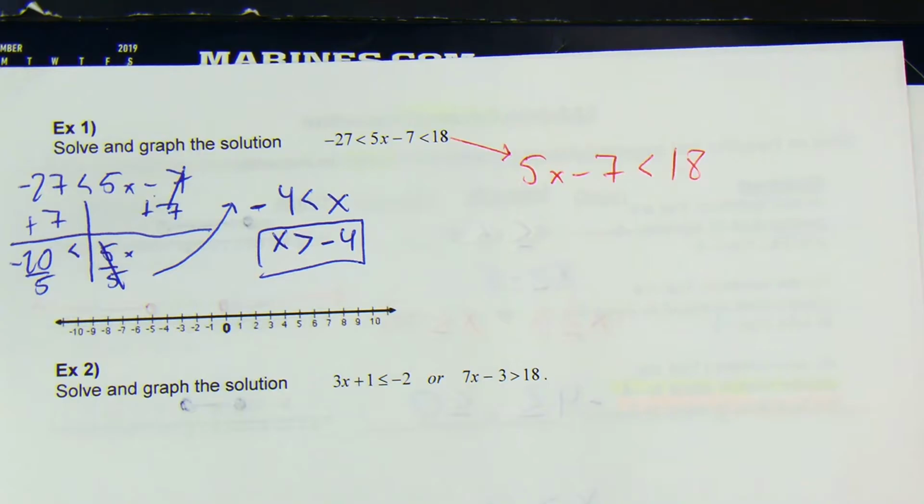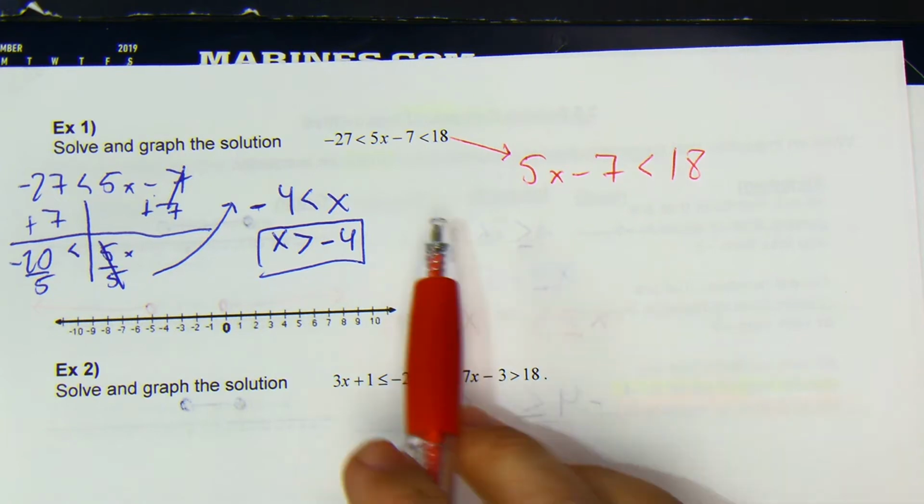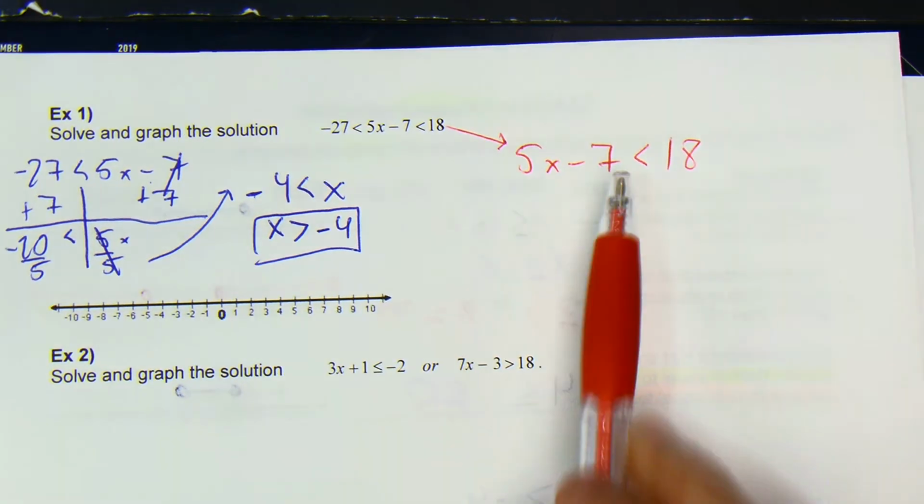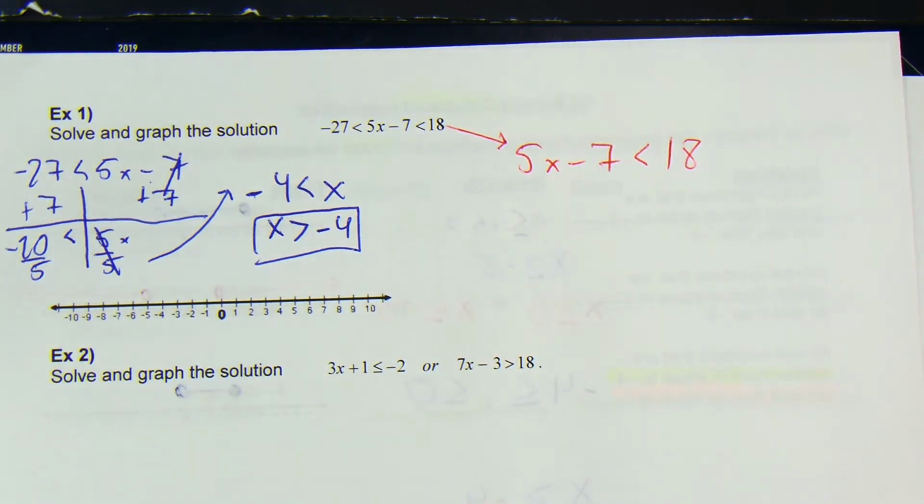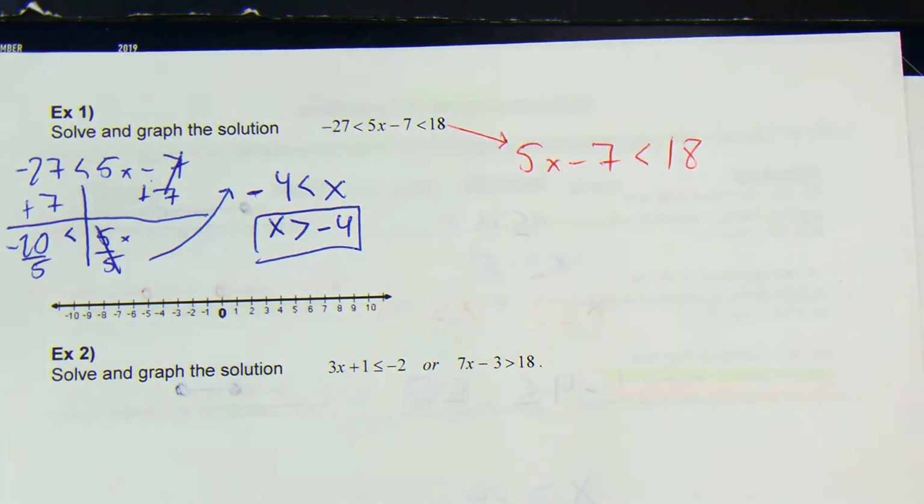All right. So after the last video, we made it to this point. We split this up into two separate equations, and now we are solving the second part, and then we're going to graph both of those. Okay, so we're going to solve 5x minus 7 is less than 18.